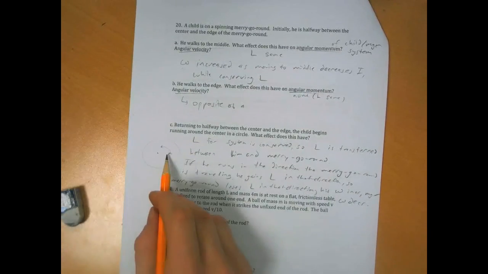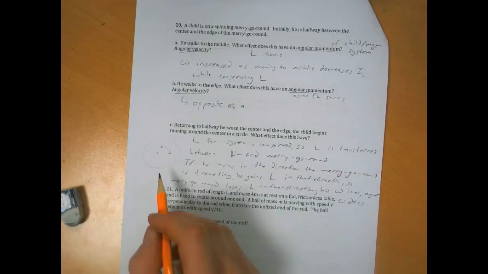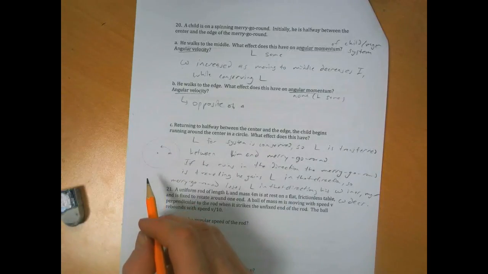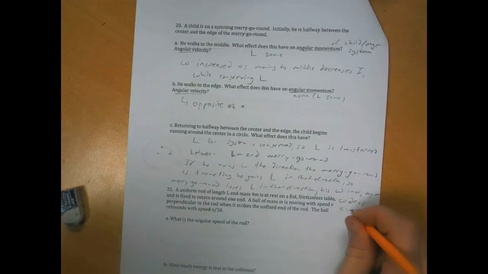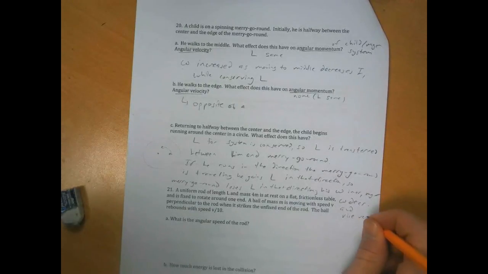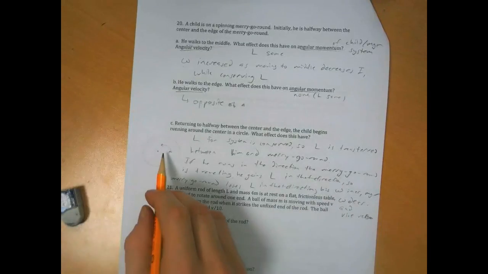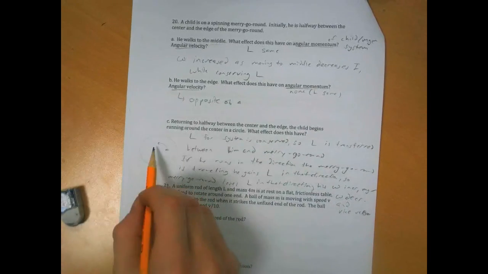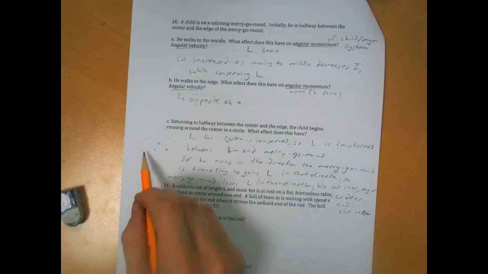If he starts running the opposite direction, he will lose angular momentum in the direction that he and the merry-go-round were going, and the merry-go-round will then gain that same amount of angular momentum. So I'll say and vice versa. If you're on a stationary merry-go-round, you started running around this way, and the merry-go-round would start spinning the opposite direction with equal angular momentum.